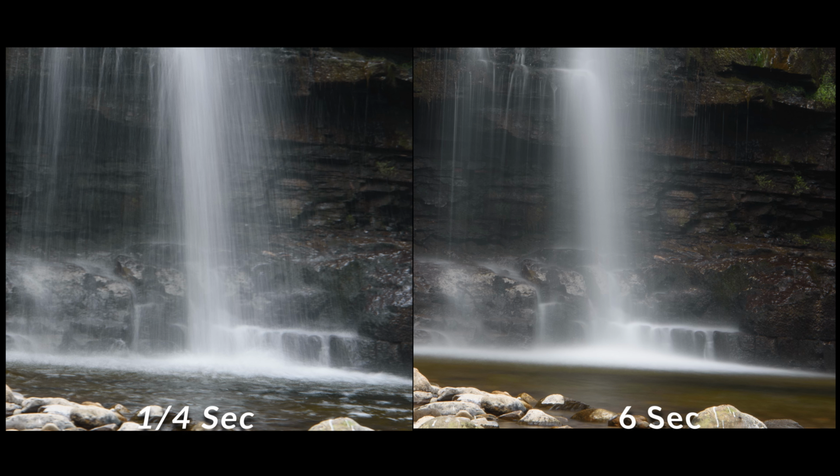So let's look at where the waterfall hits the pool at the bottom there. And you can see the 1/4 of a second picture compared to the 6 second picture. In the 6 second picture, the surface of the water is completely smooth. The water coming down is pretty milky. The one on the left, the 1/4 of a second, you can still make out some detail on the water. The water's not quite as milky. So one's not better than the other, to be honest with you. They're just different. And depending on what you're trying to accomplish, you may use a shorter or a longer shutter speed.